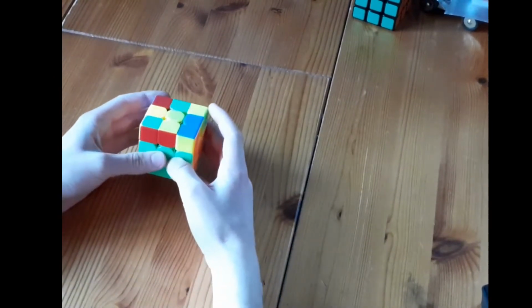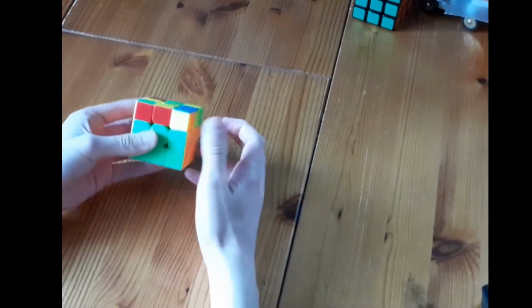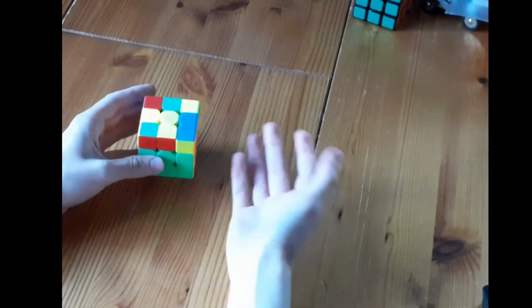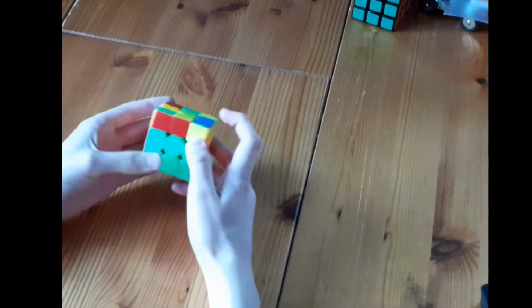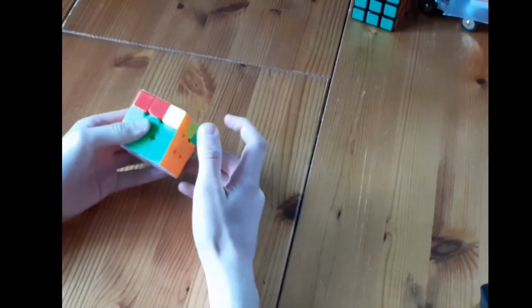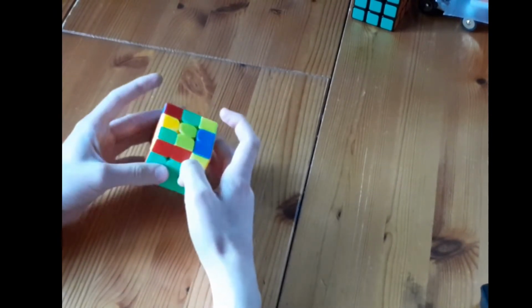So for this, that's what you need to learn. They're normally in brackets when you look at notation. That's the first thing. The second thing is looking at blocks when you're doing the algorithm.